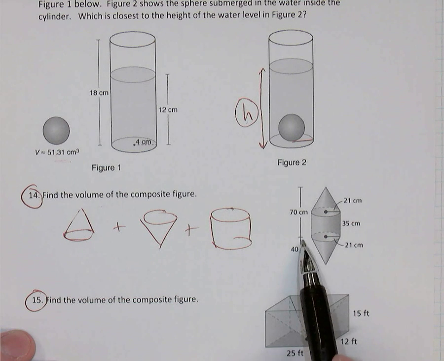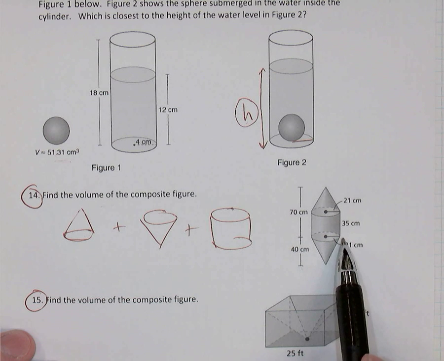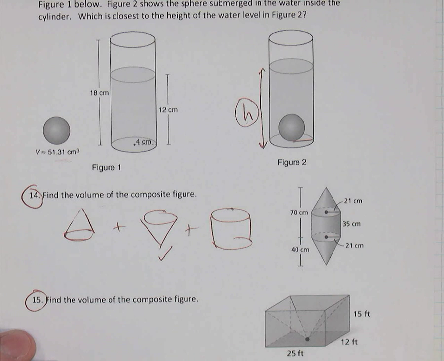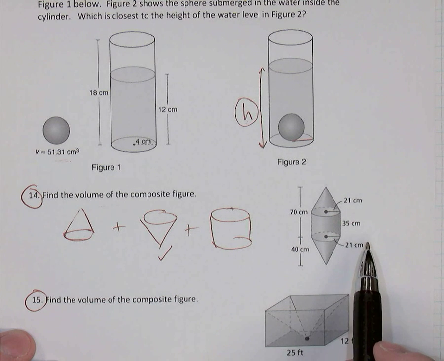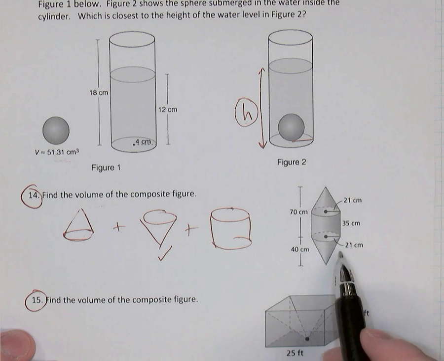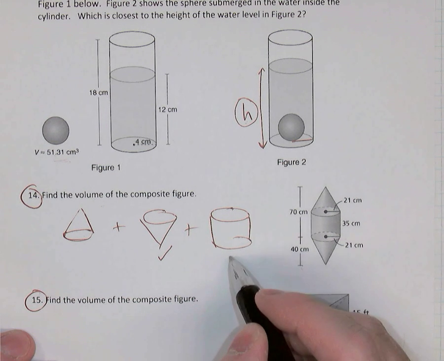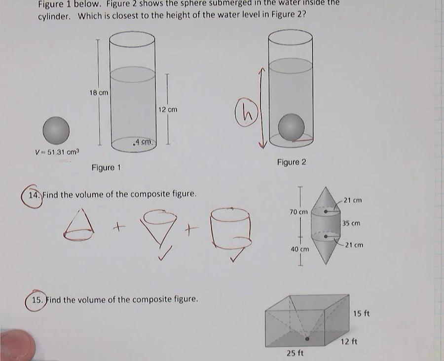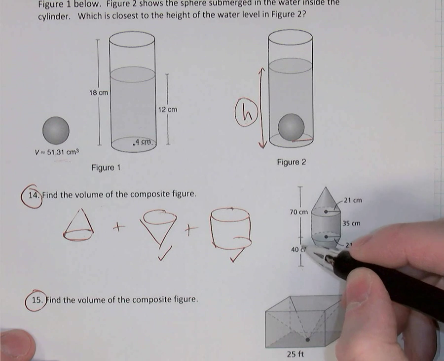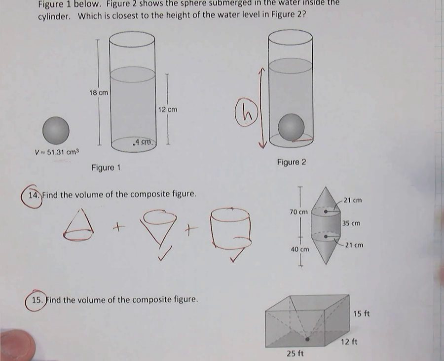Now the bottom cone is straightforward. We know its height, 40 centimeters, and we know its radius, 21 centimeters, so the bottom cone's volume is straightforward. The cylinder is also, I think, straightforward. We know its height is 35 centimeters, and we know its radius is 21 centimeters, so boom, we have its volume also relatively straightforward. It's the top cone which is a little bit problematic. It's not the same as the bottom cone. How do I know? Well, the bottom cone's height was 40. Pause and do you see what the height of the top cone has to be?